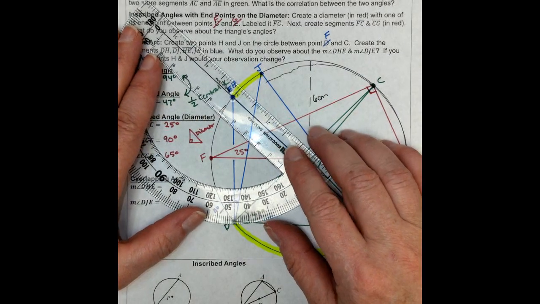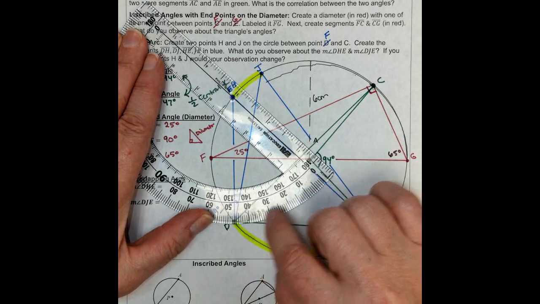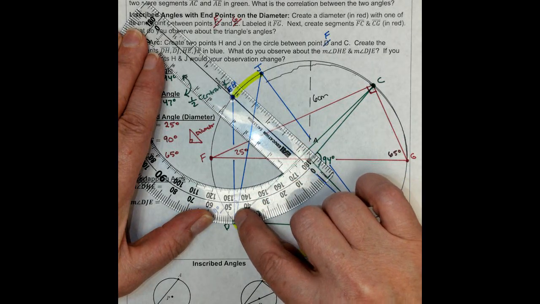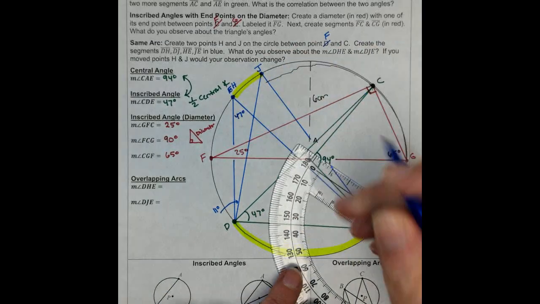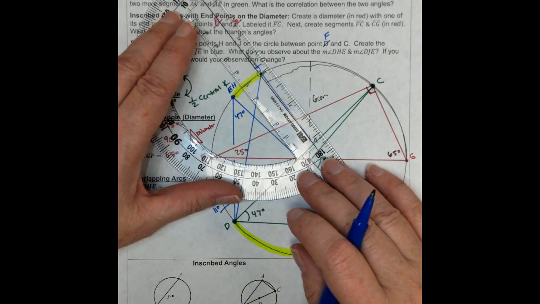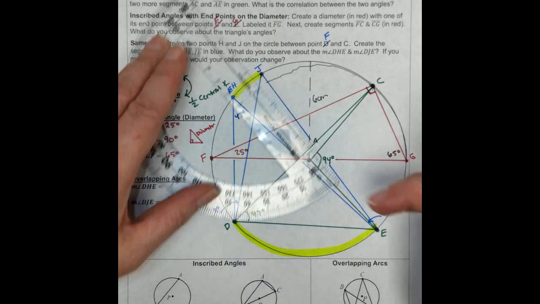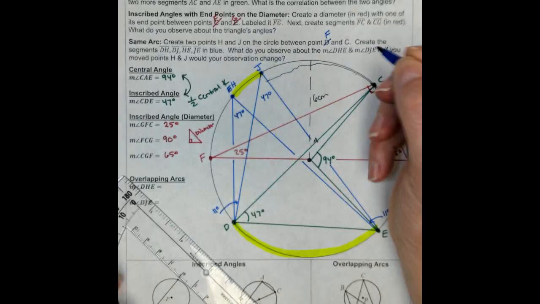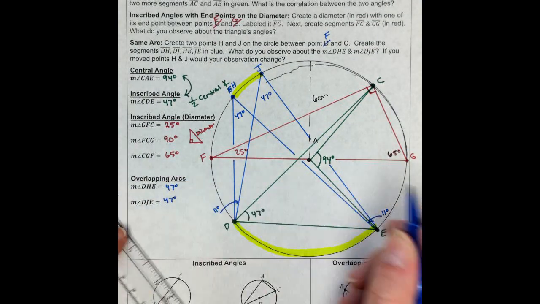So let's take a look at this. We've got this guy is 47. And then let's look at angle J here. And 47. So both of these guys are the same.